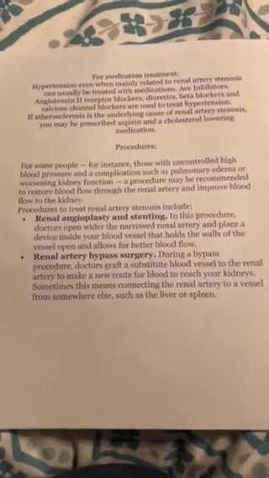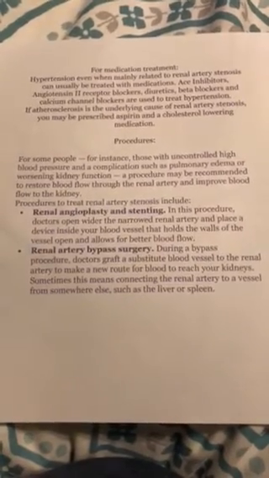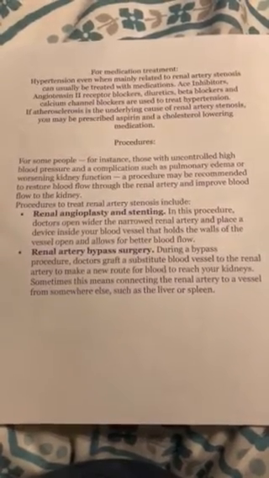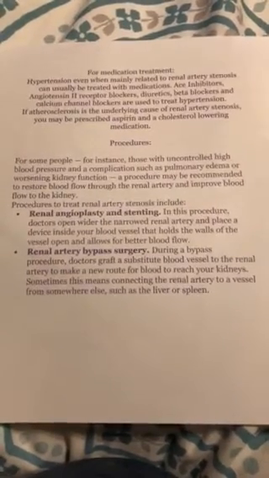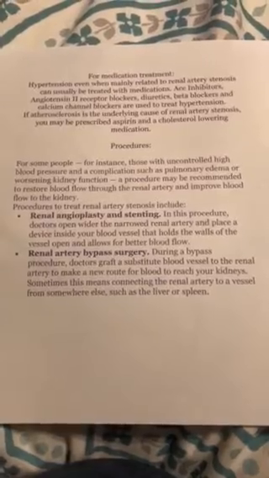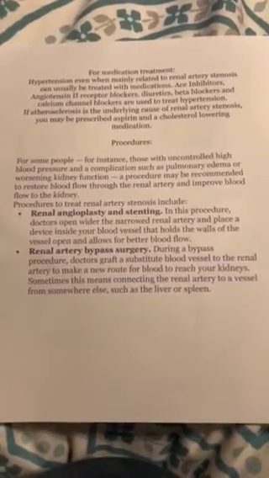And then renal artery bypass surgery. During the bypass procedure, doctors graft a substitute blood vessel to the renal artery to make a new route for the blood to reach your kidneys. Sometimes this means connecting the renal artery to a vessel from somewhere else, such as the liver or spleen.